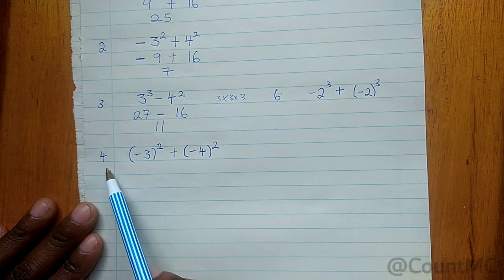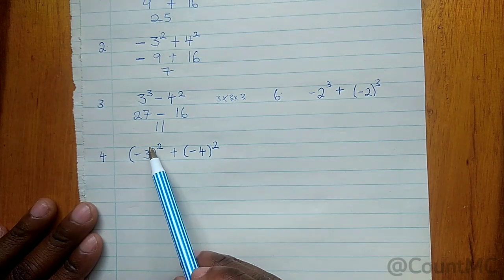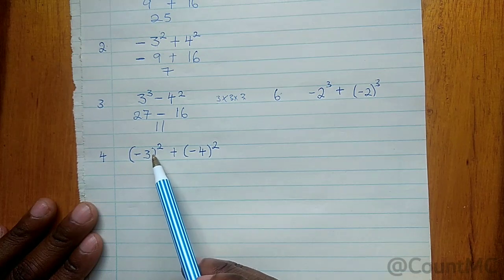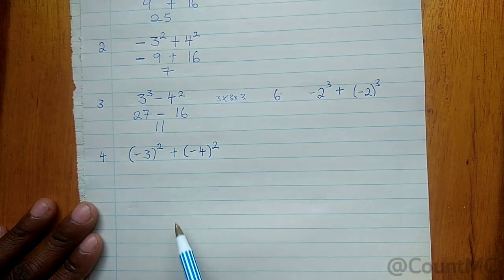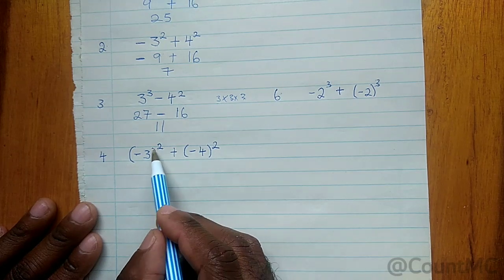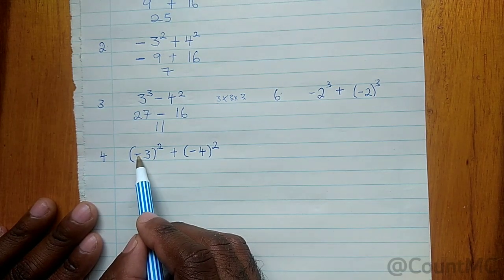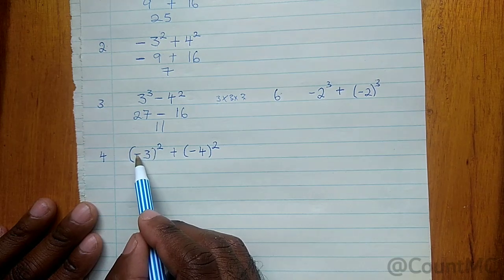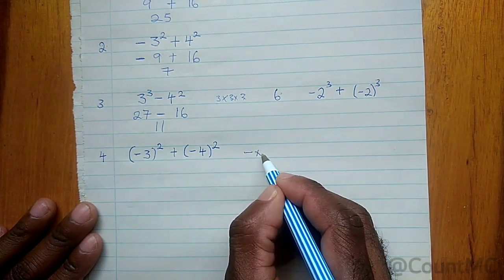Now number 4, when this 2 is being applied to the bracket, it means it's affecting everything in the bracket. So here's what we do. This 2 will affect the minus sign. It means we now have 2 minus signs because it will be minus times minus.